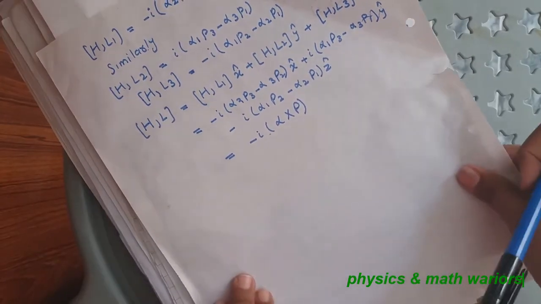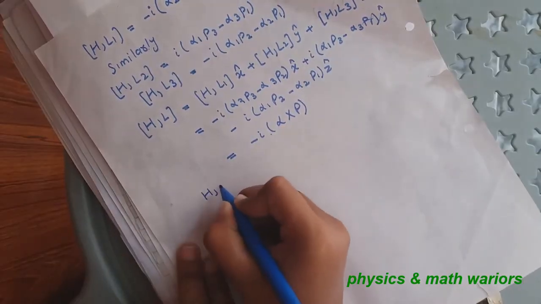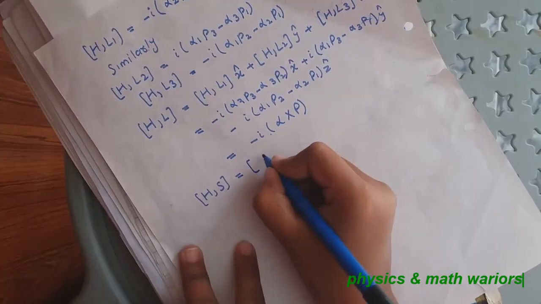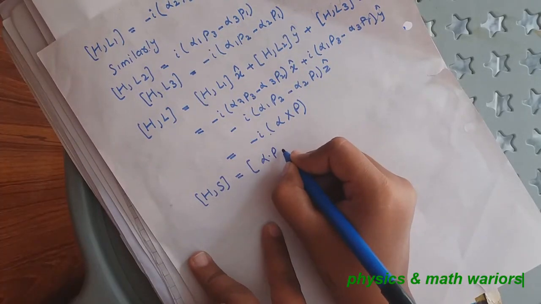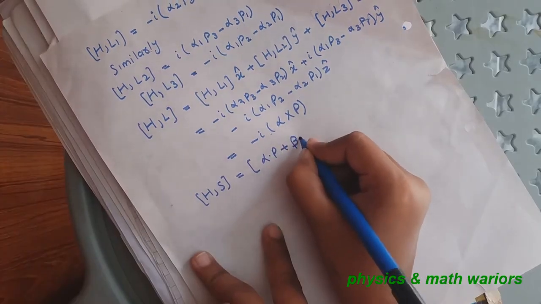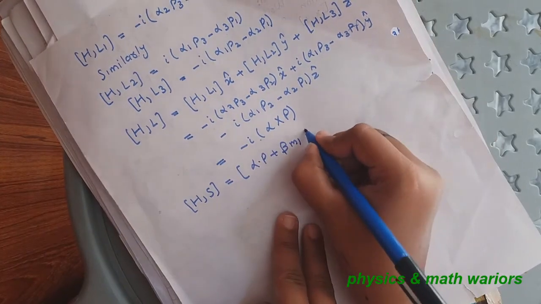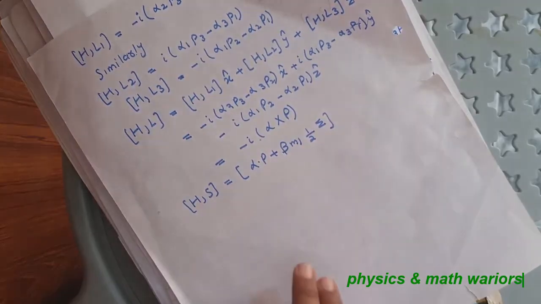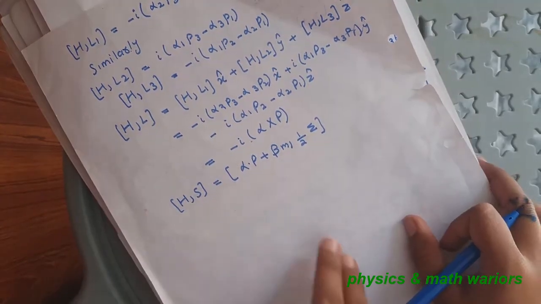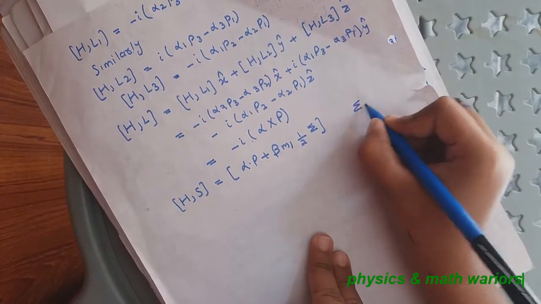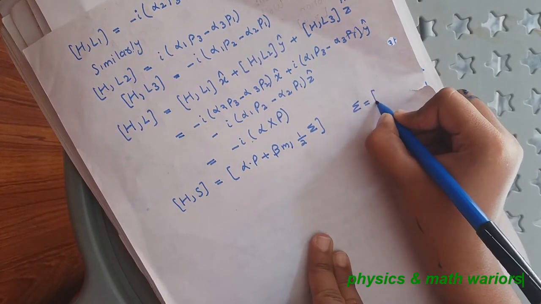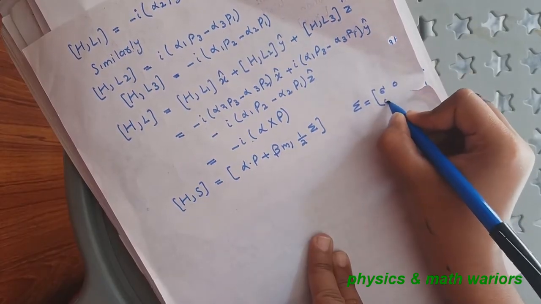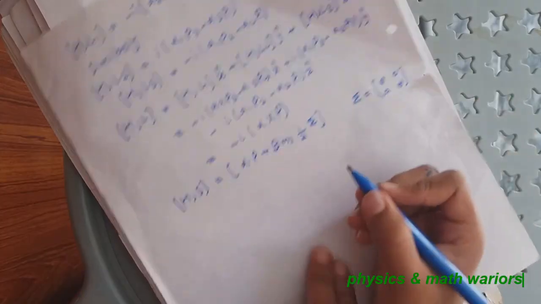Now we will find the commutator of H and S, which is equal to the commutator of alpha dot P plus beta M and 1/2 Σ, where Σ is the Pauli matrix block form with sigma on the diagonal and zeros elsewhere.